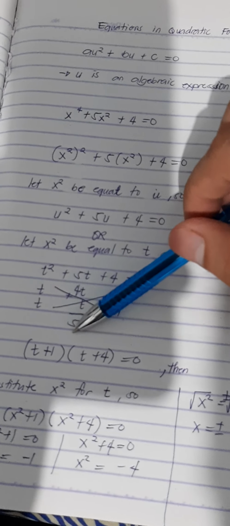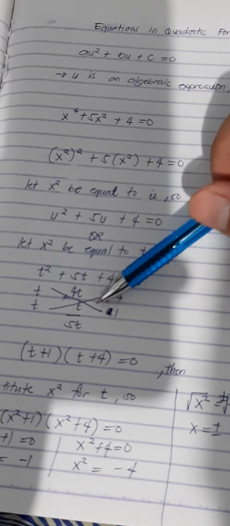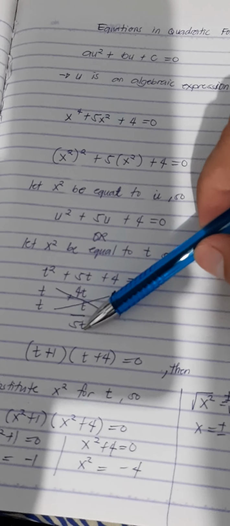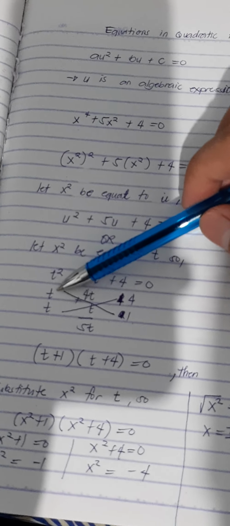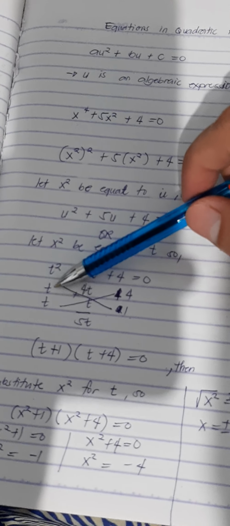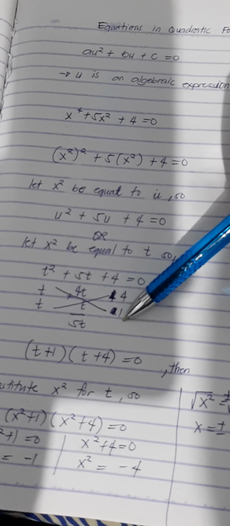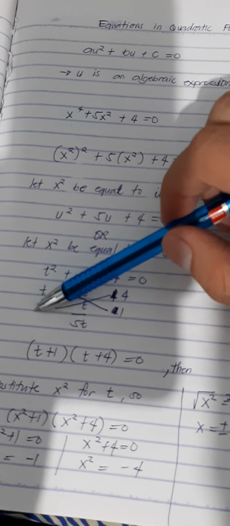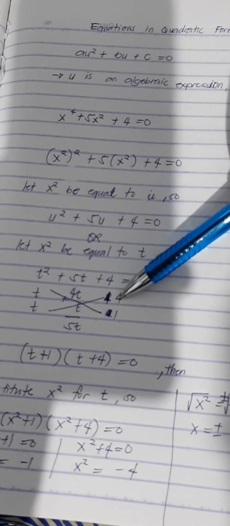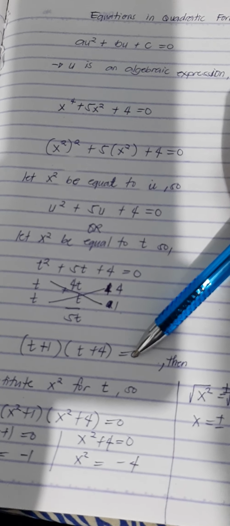This is just for checking if the sum of the products of our factors at both sides is equal to the middle term of our given equation. Since they are equal, therefore the factors are correct. So we will just pair them up. The t here is for the value on the bottom right corner, and the t on the bottom left corner is for the value on the upper right corner. So we have now t plus 4, t plus 1 is equal to 0.